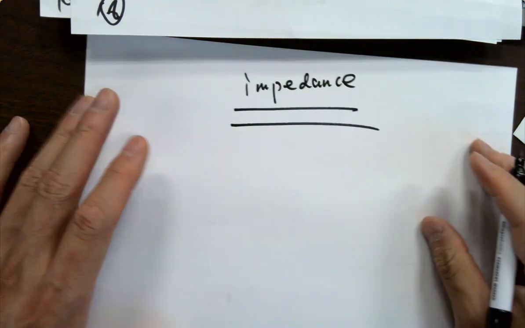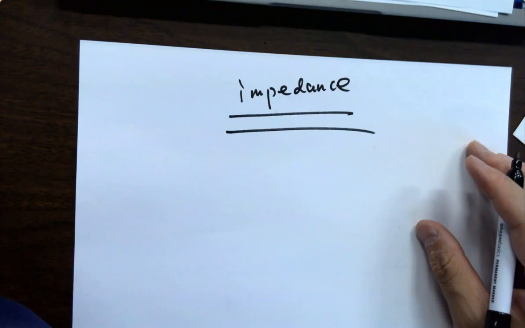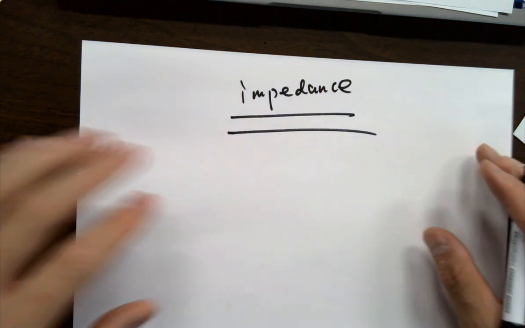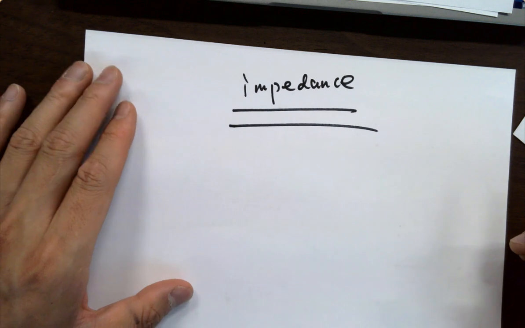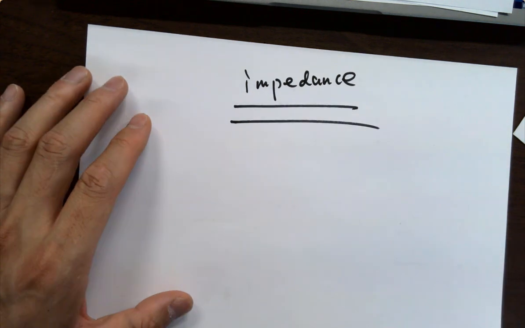So if you convert the inductors and capacitors into their impedance form, you can directly use them like a resistor for Ohm's law. Okay, for sinusoidal voltages and currents. Just to let you know.